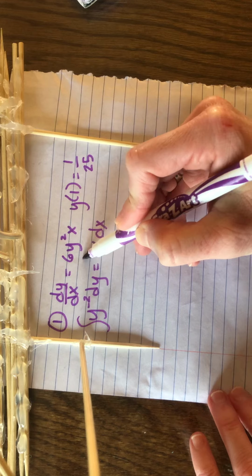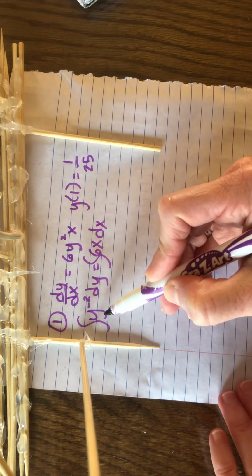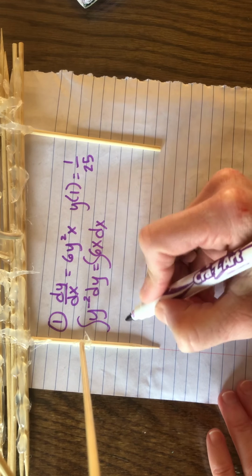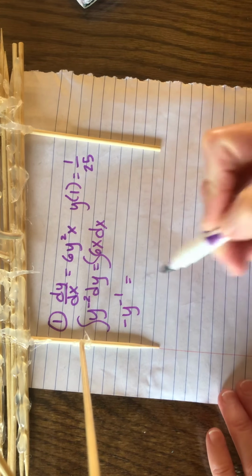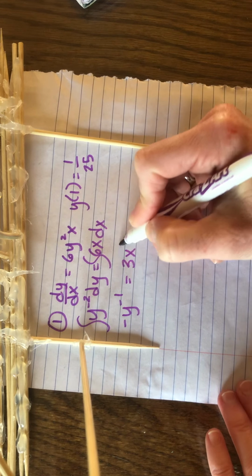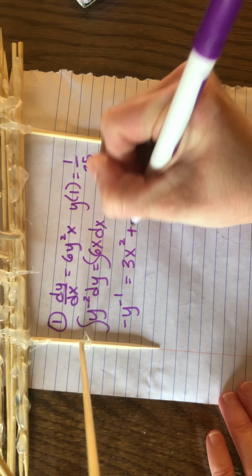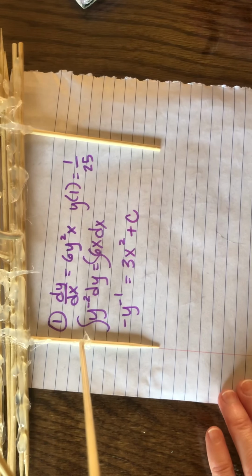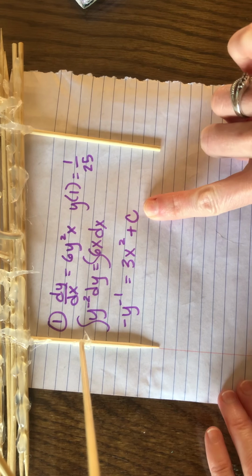So now I'm going to integrate each side here. The antiderivative of y to the negative 2 is negative y to the negative 1. The antiderivative of 6x would be 3x squared, and then I am going to combine both of my constants on the right side with a plus c. So here's my general solution to my differential equation.